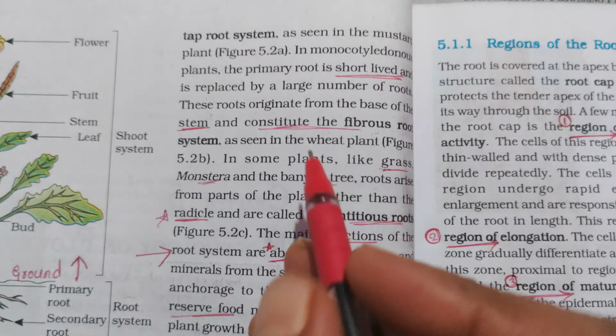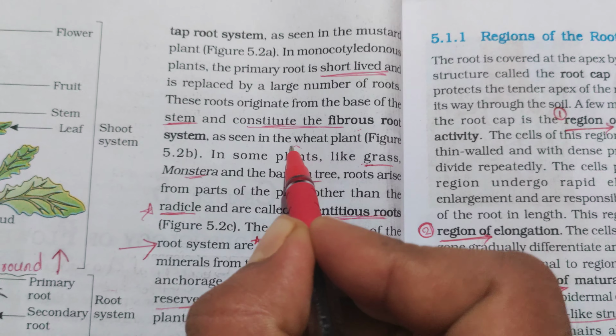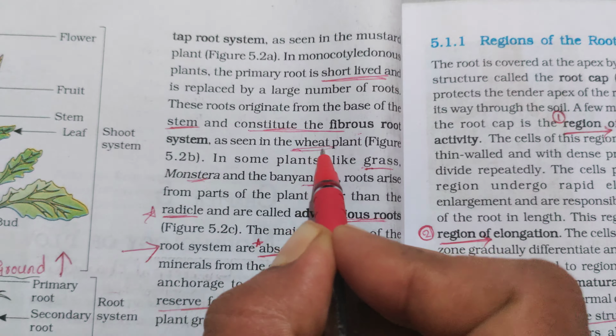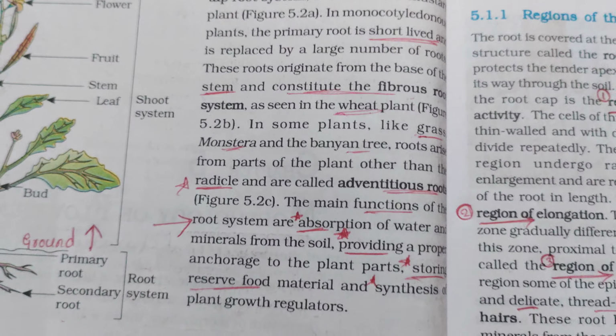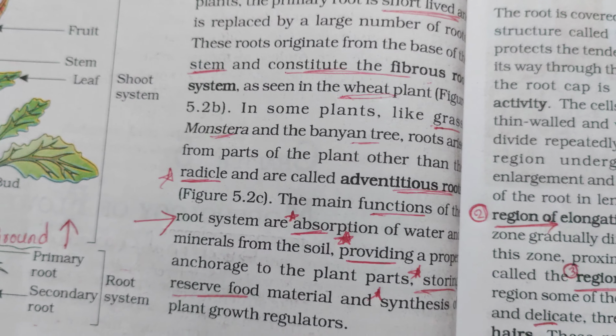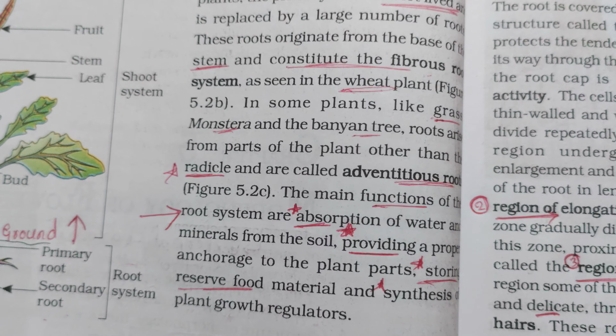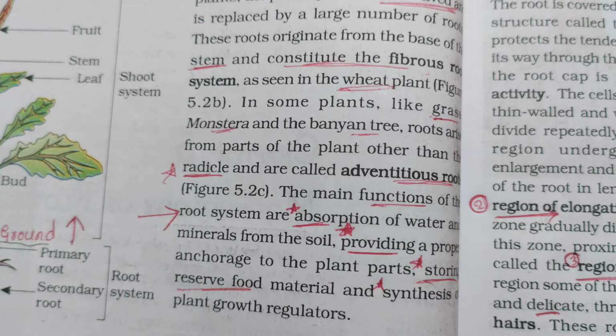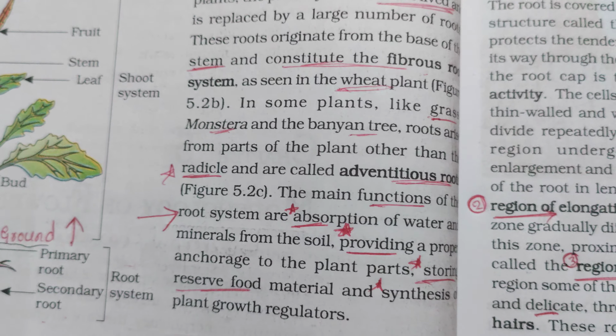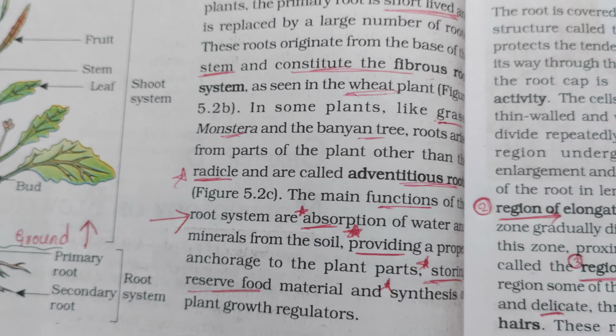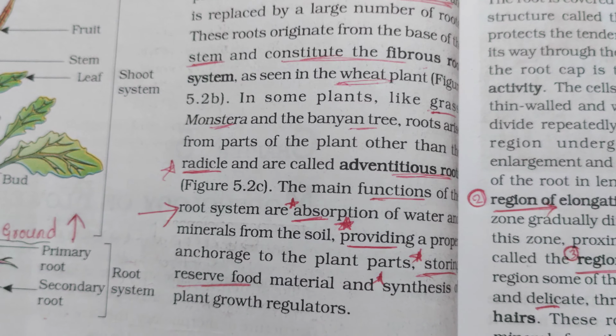For example, in all kinds of monocotyledon plants, here they have given the wheat plant. Other than wheat, maize, rice, barley, grasses, sugarcane and coconut also come under monocotyledon plants.